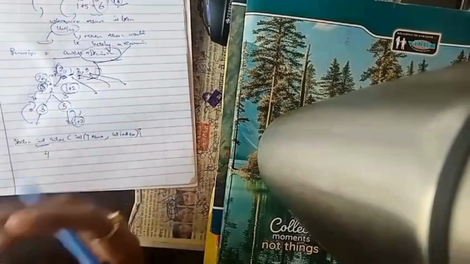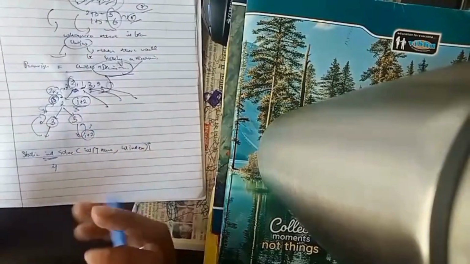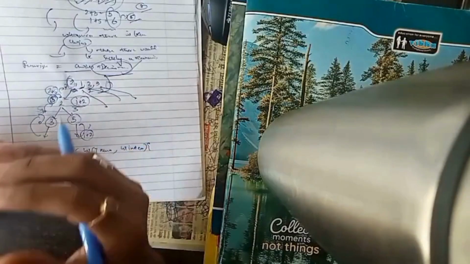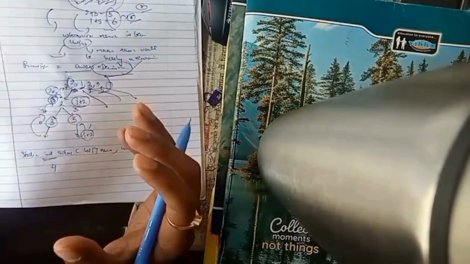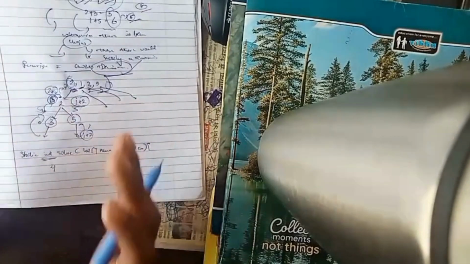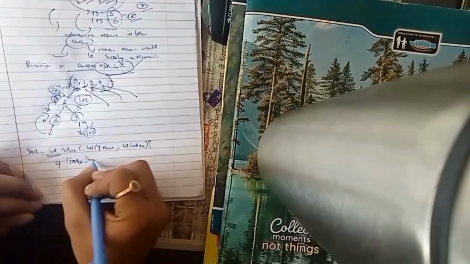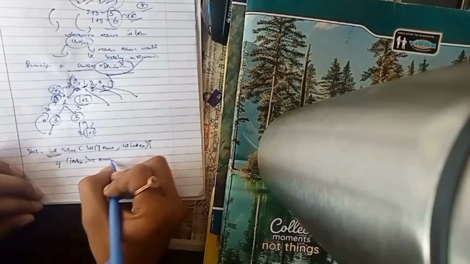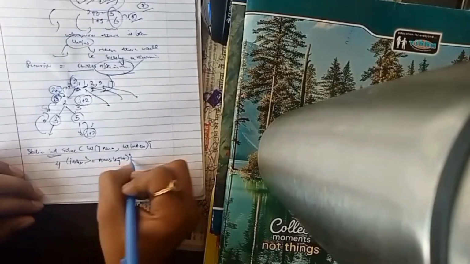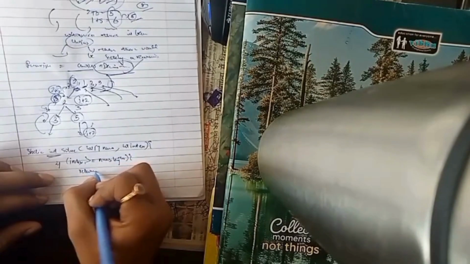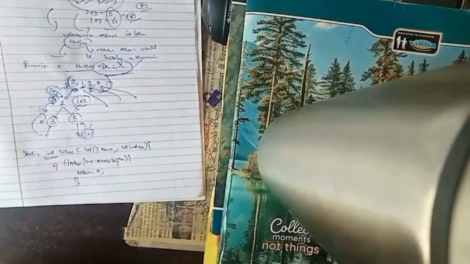What would be the base case? Understand by yourself. If I surpass the index, or I am equal to nums dot length, then it is the returning point. So if index is greater than nums dot length, then I can return a 0 element.